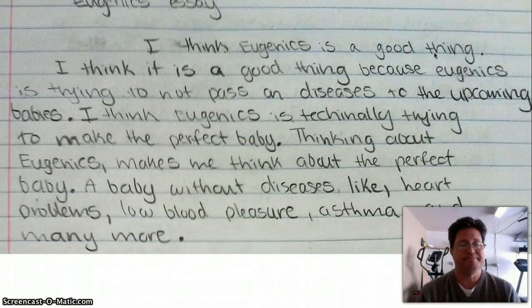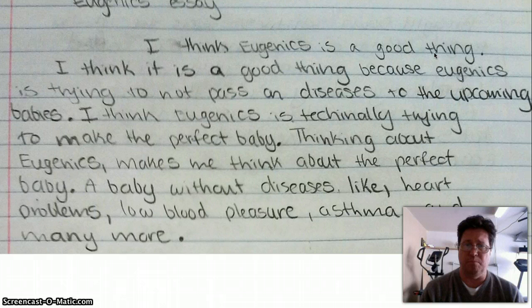Next up, I think eugenics is a good thing. I think it is a good thing because eugenics is trying not to pass on diseases to the upcoming babies. I think eugenics is technically trying to make the perfect baby. Thinking about eugenics makes me think about the perfect baby. A baby without diseases like heart problems, low blood pressure, asthma, and many more. So this is not all bad. We can rebuild this. We have the technology. This is what I talked about earlier, the Jane Schaeferization.